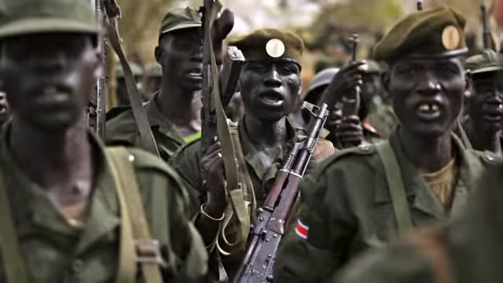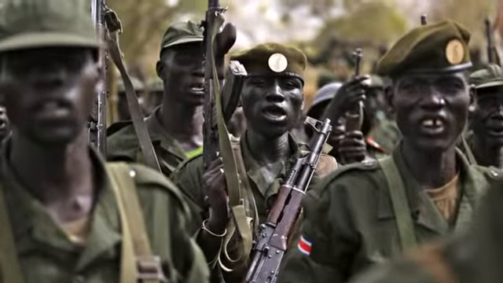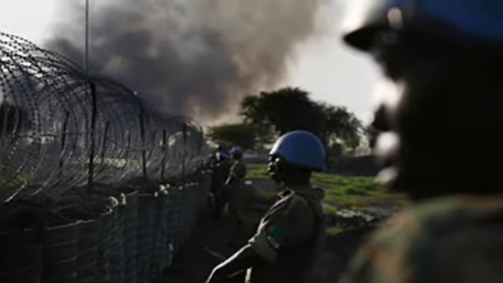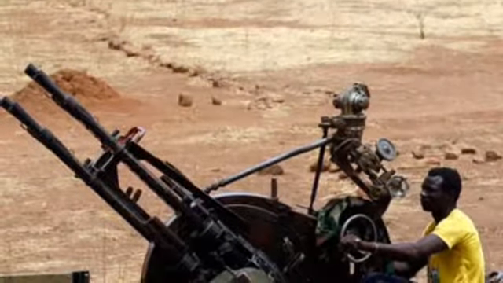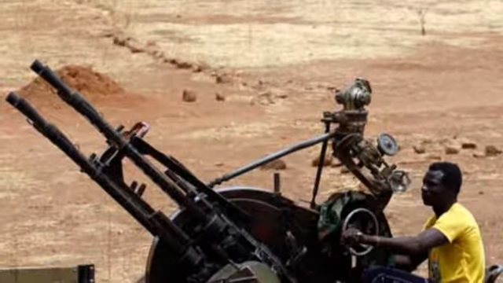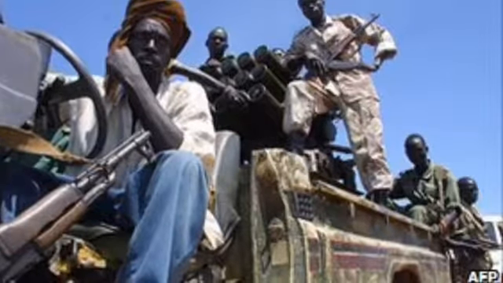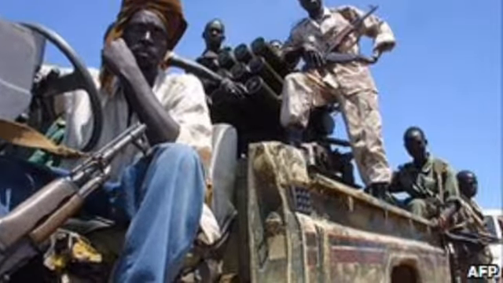The Civil War ended in 1972 with the so-called Addis Ababa Agreement. It granted autonomy to Southern Sudan. The agreement began to fray in the late 1970s following the discovery of oil in border regions between the North and the South. It collapsed completely in 1983 when President Jaafar Nimeiry declared Sudan an Islamic state, imposing Sharia law and alienating the southern population.